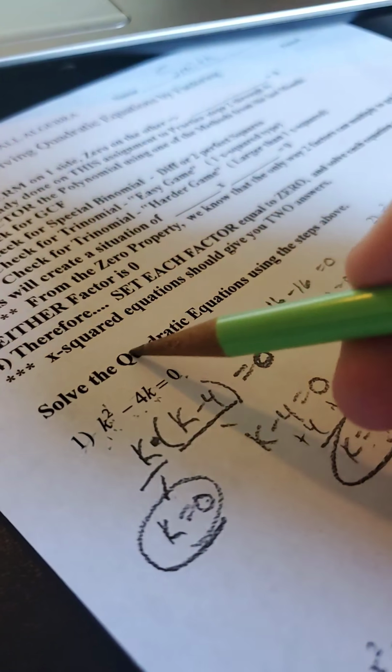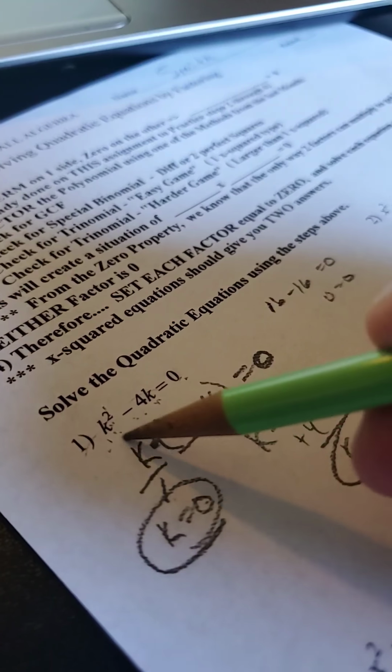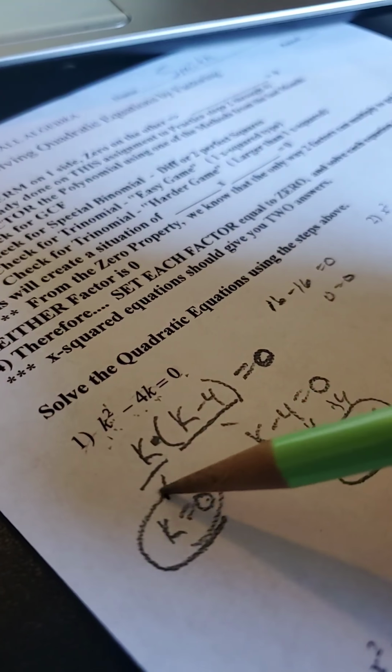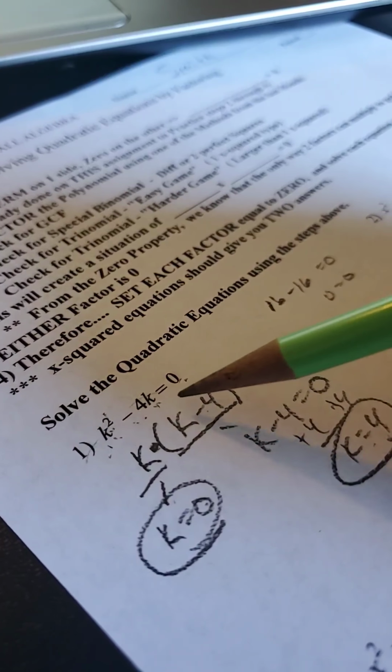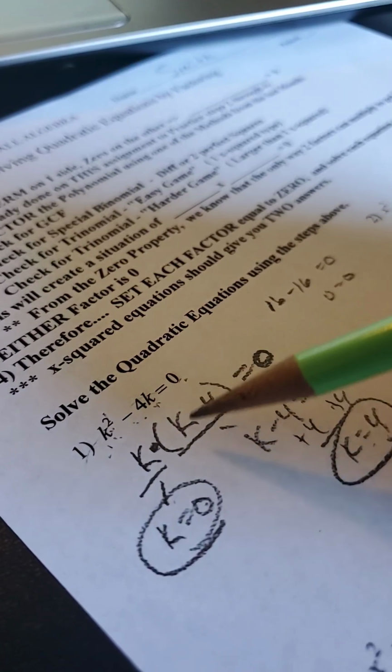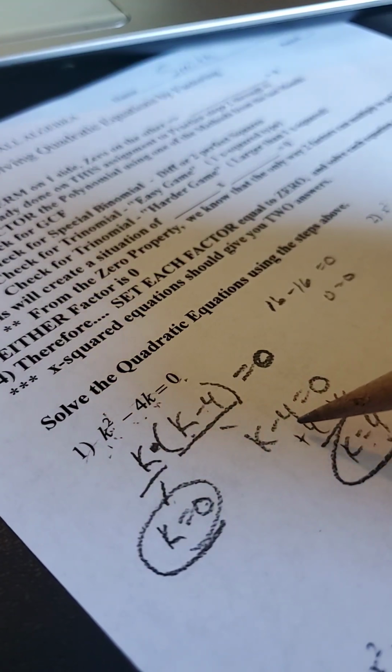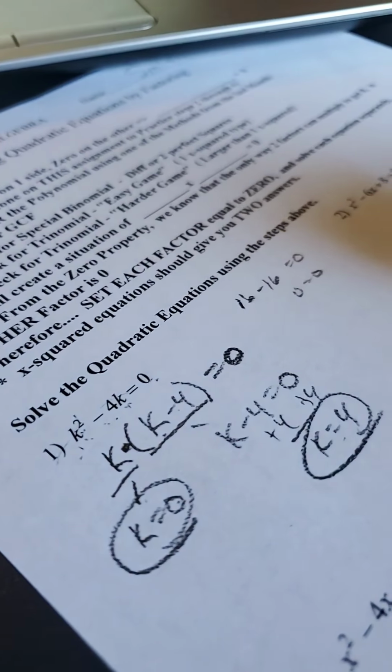Okay, so in this kind of problem, when you can pull a k out, pull a variable out, that's going to lead to an answer of 0. And then for the other answer, I need to figure out what does it take for that to be 0, and I need a positive 4 right there. So solve and get positive 4.